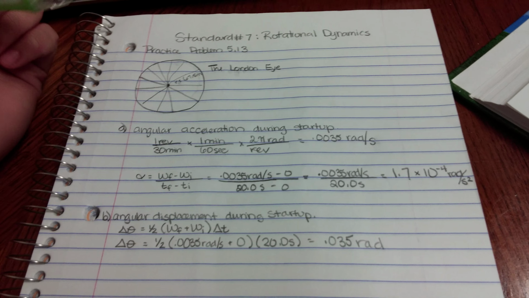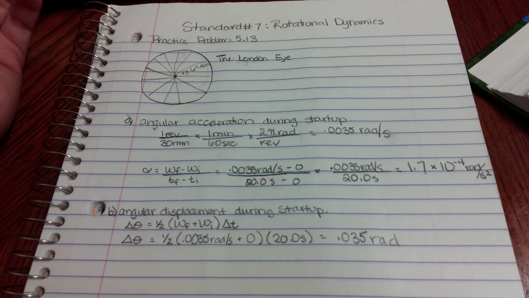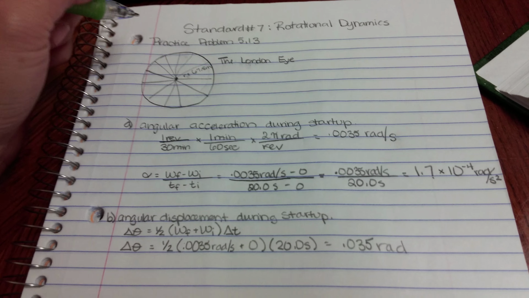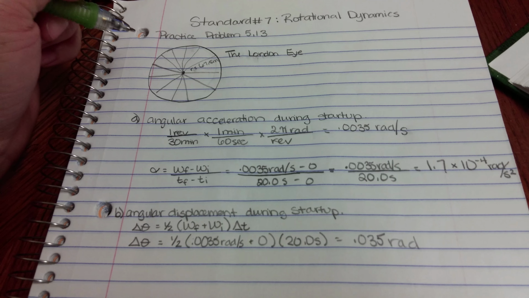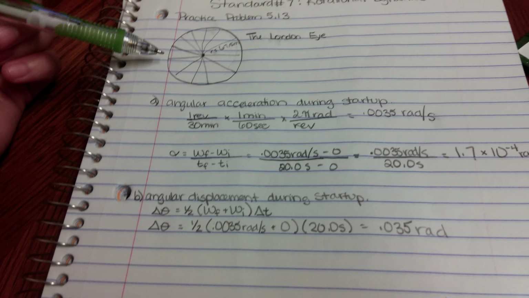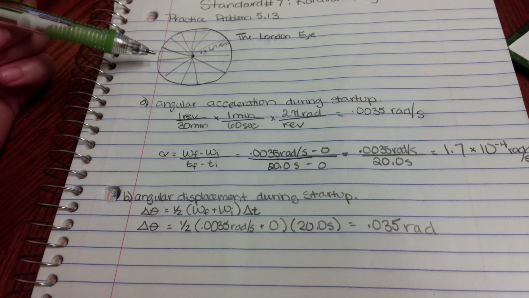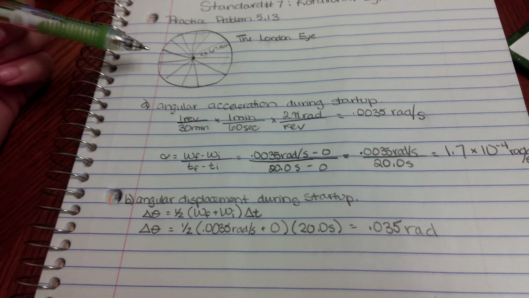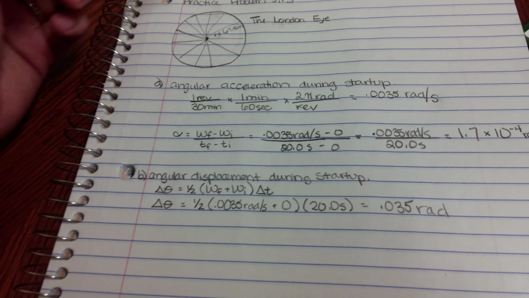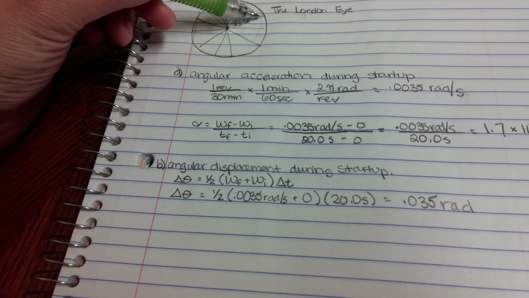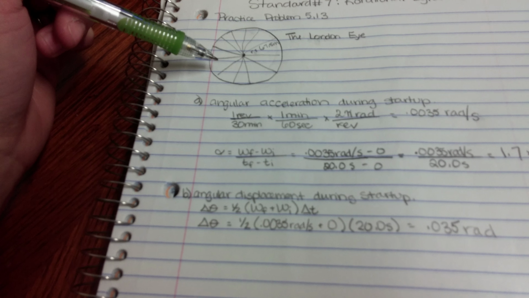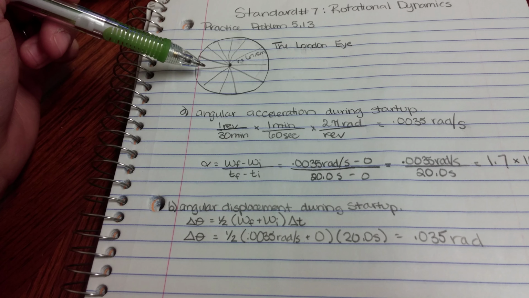For my 7th standard on rotational dynamics, I did the practice problem 5.13 in chapter 5, circular motion. This problem says that the London Eye, a Ferris wheel on the bank of the Thames, has a radius of 67.5 meters. So the London Eye is a Ferris wheel, and I tried to draw the Ferris wheel right there.